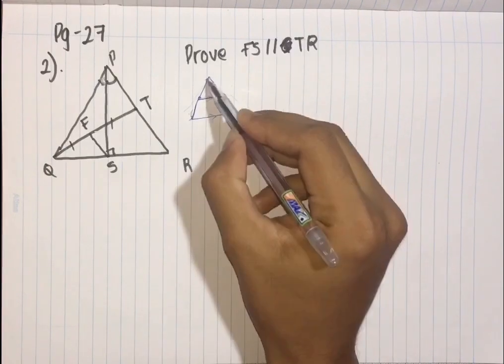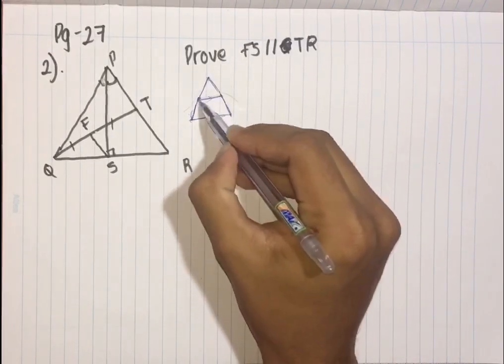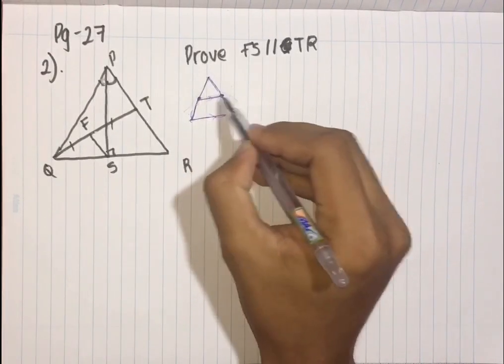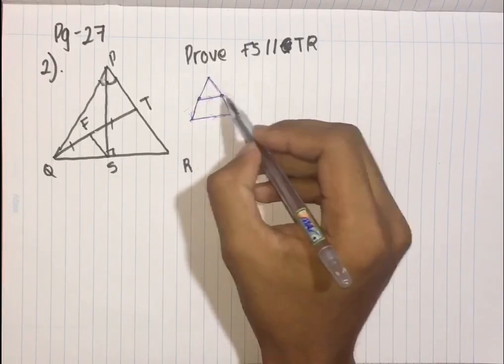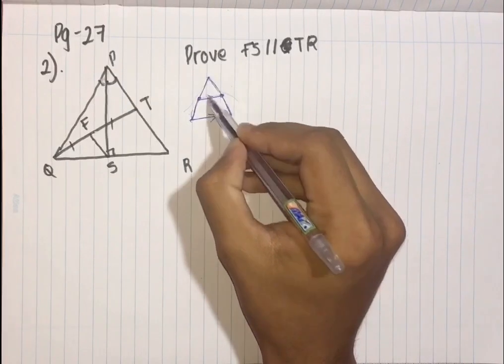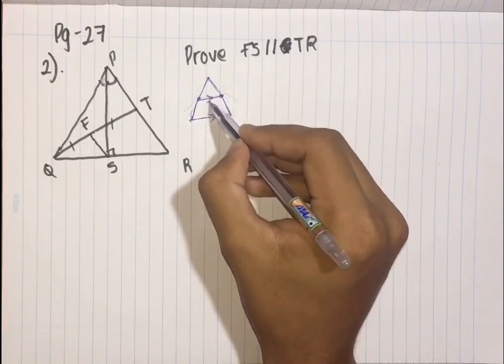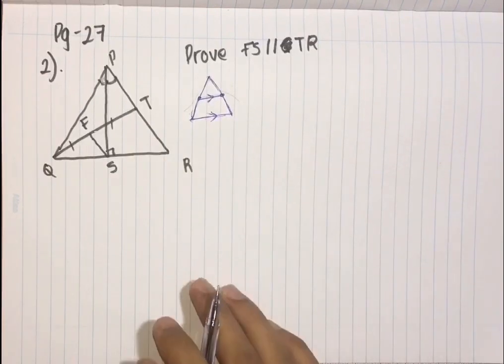If you consider the midpoint theorem, now you know that if you join the two midpoints on two sides of a triangle, forget about the length, there is a length relationship also. Also you can say that these two are parallel. That is the theorem we have studied.